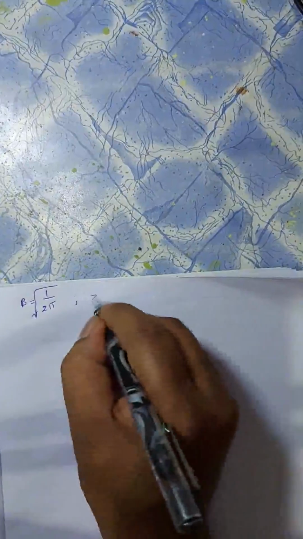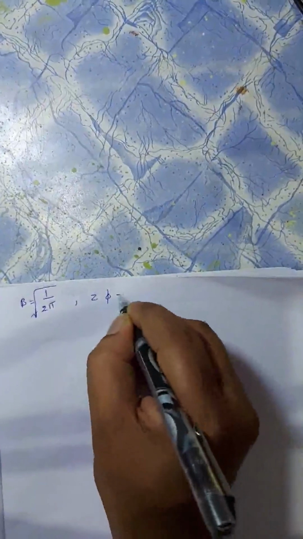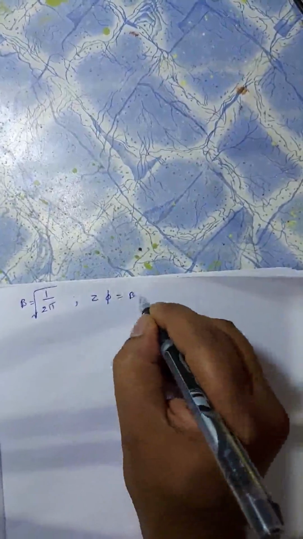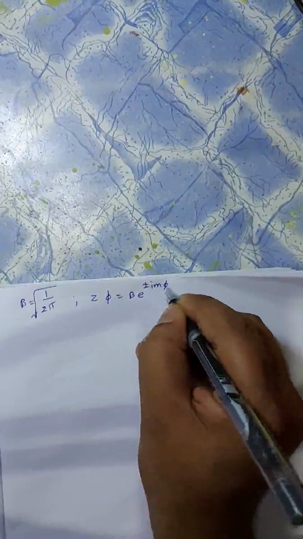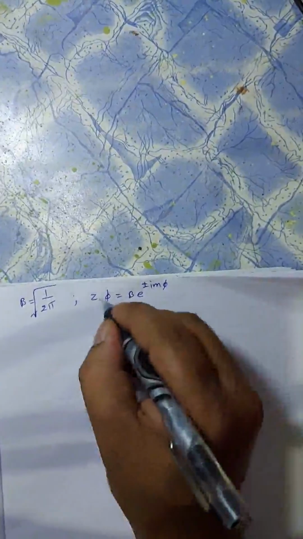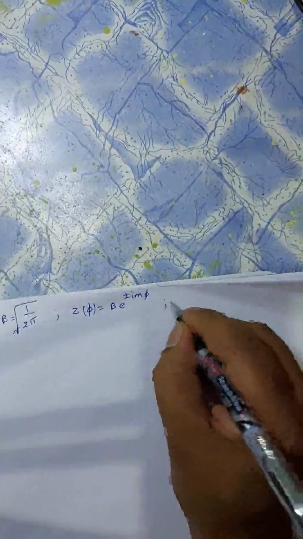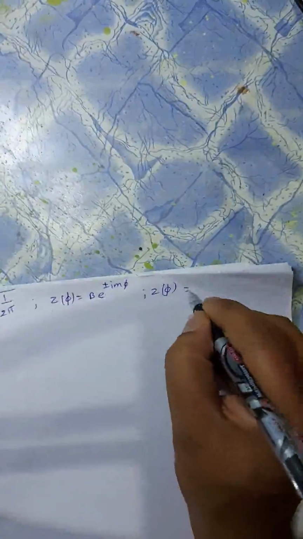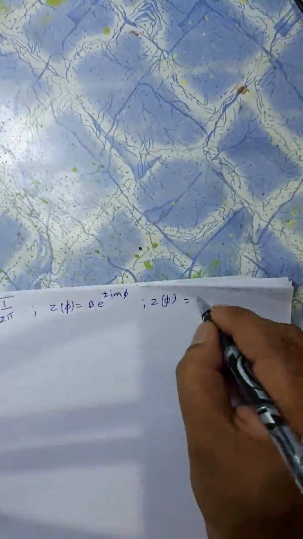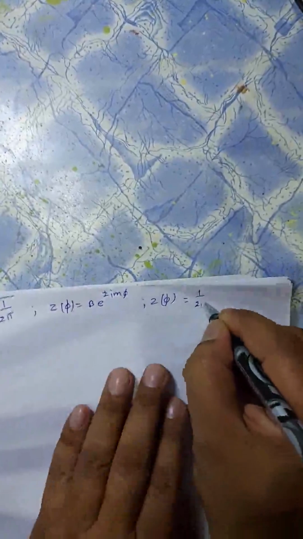Then what is the solution of this equation? z phi is equal to b e to the power plus minus i m phi, that we already took. In place of b I write the square root of 1 by 2 pi.